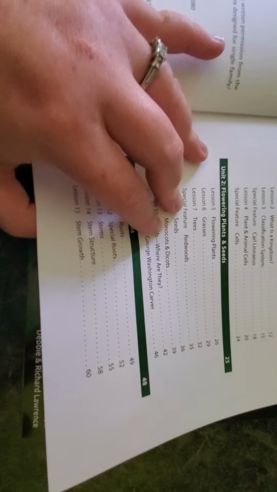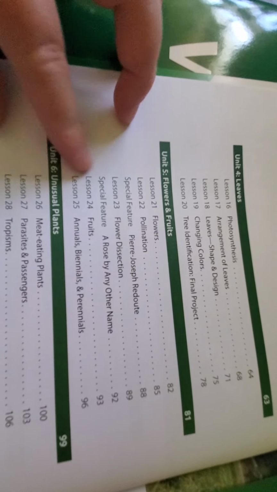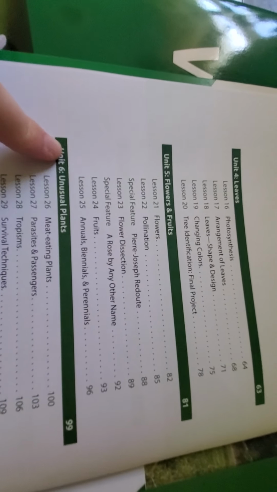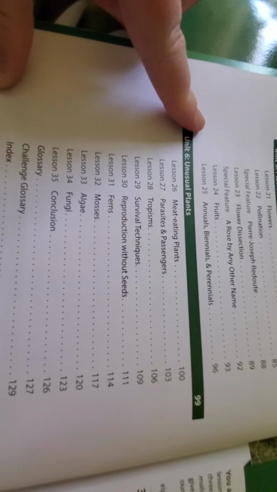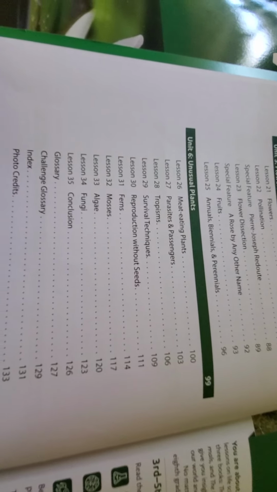Not every unit has a special feature, but they are pretty cool. Unit 4 is leaves. Unit 5 is flowers and fruits with a special feature of Pierre Joseph Reynaud. I think that's how you say it. Special feature, a rose by any other name. And then Unit 6 is unusual plants. And then you have your conclusion at the end.